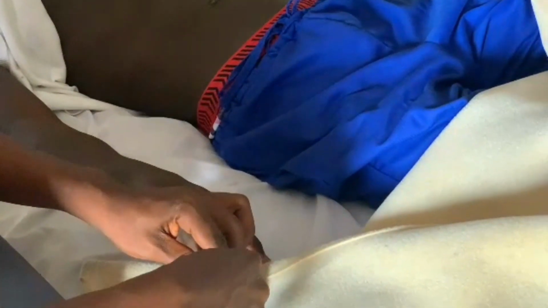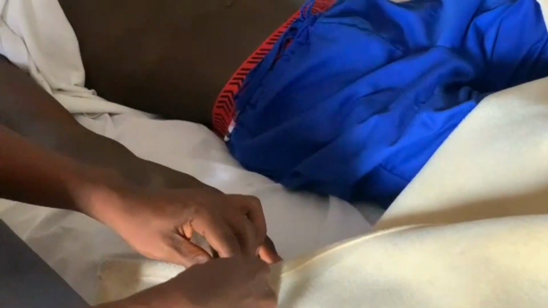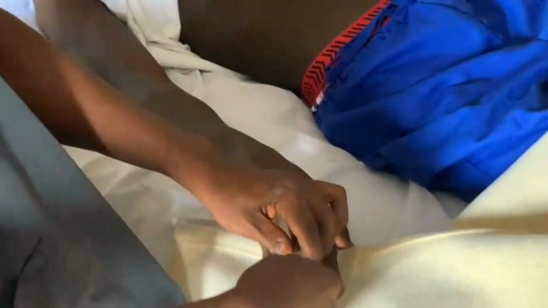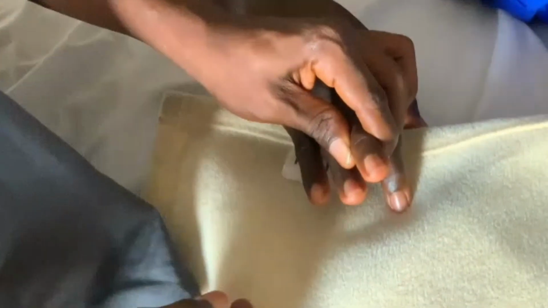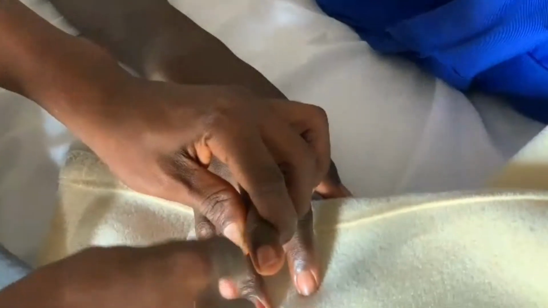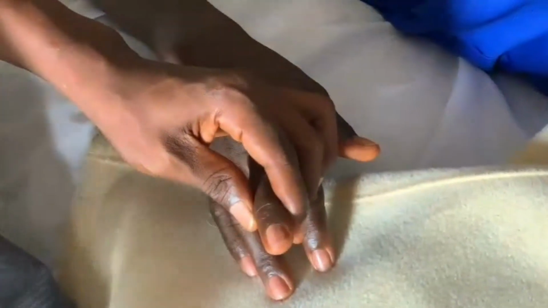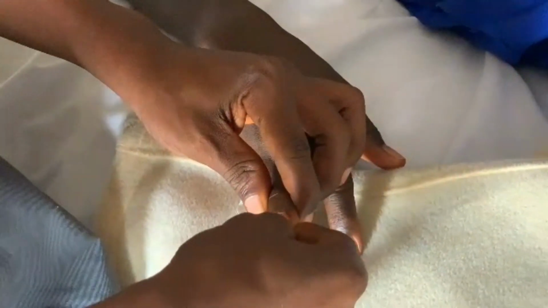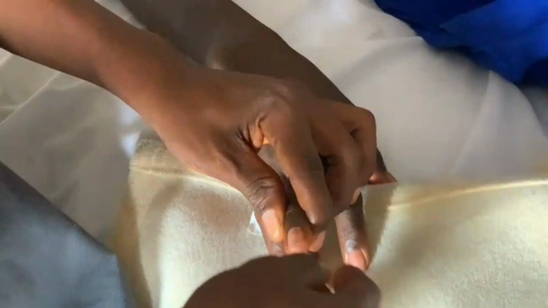I give slight pressure on the finger and release. After releasing, you can see that there is uniform distribution of blood in less than 2 seconds. In less than 2 to 3 seconds, which means there is normal circulation.